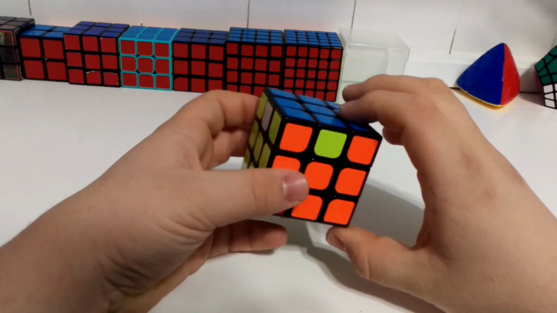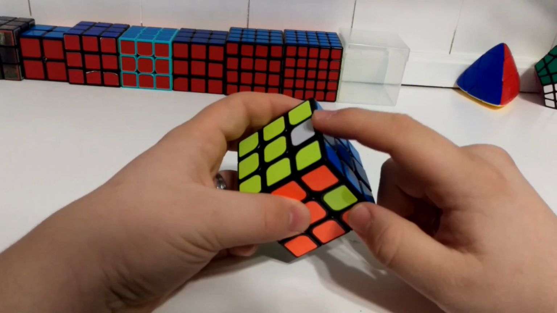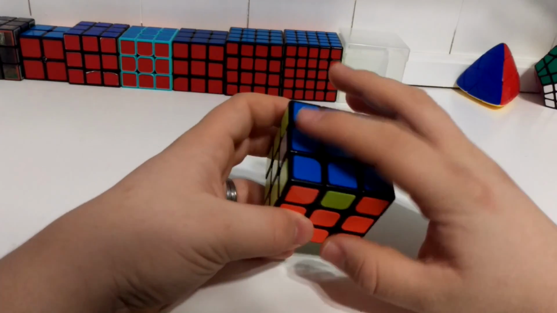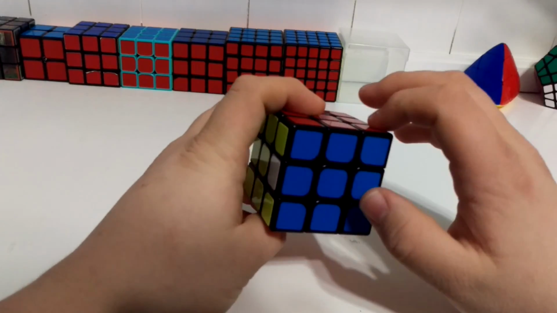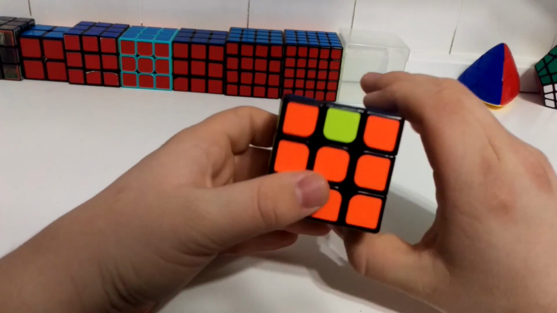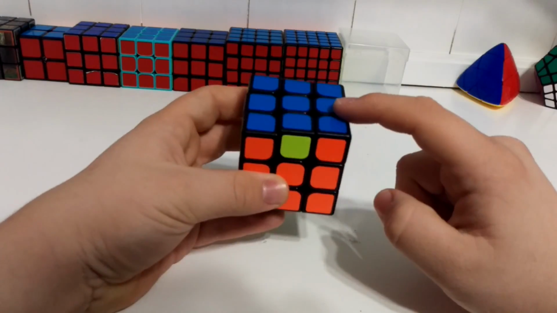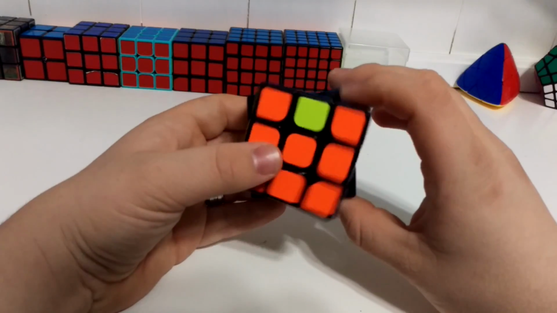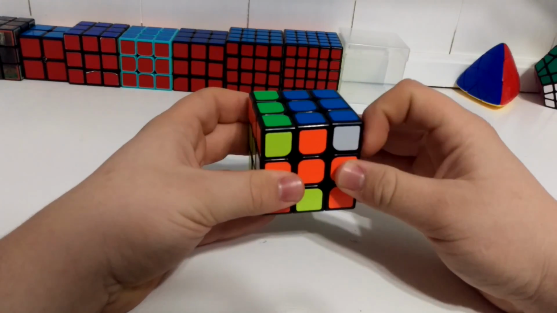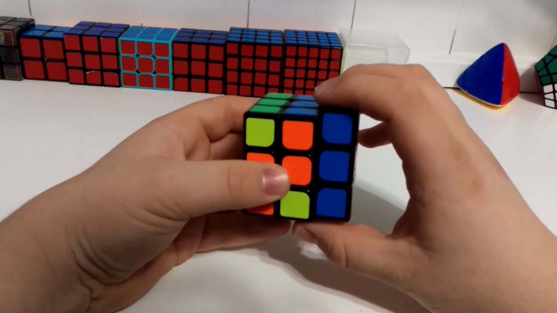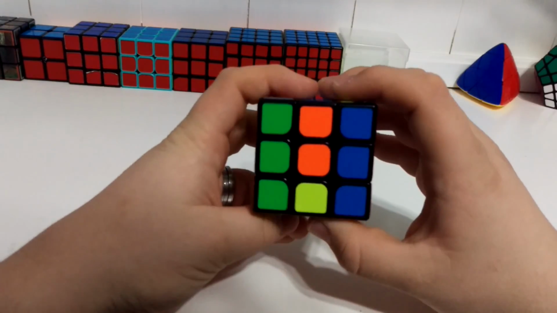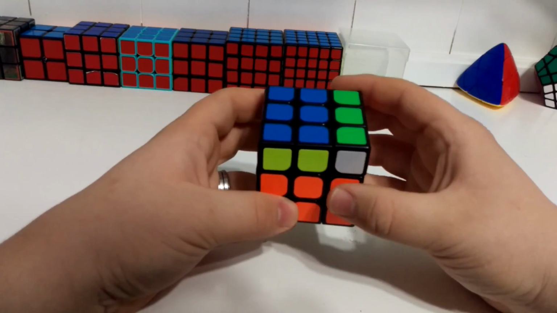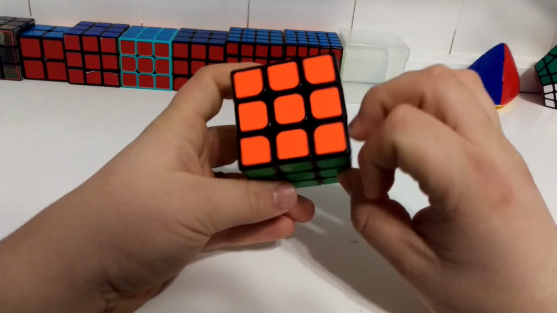So, if you need to get the piece on the left over to the right, looking at the piece that's on the left with the solved edge in the back, if it needs to go over to the right and it needs to go to this line, then this is the algorithm you'll use. Front 2, up, right inverse, left, front 2, right, left inverse, up, front 2.